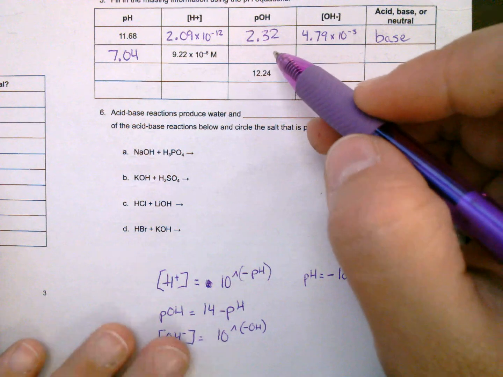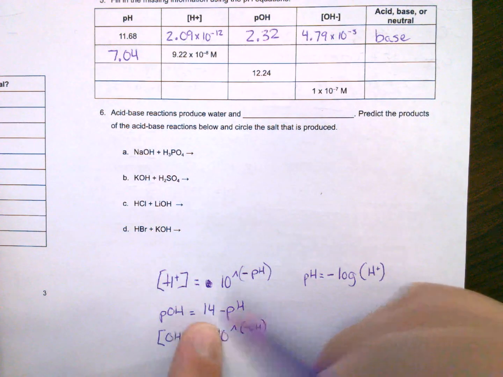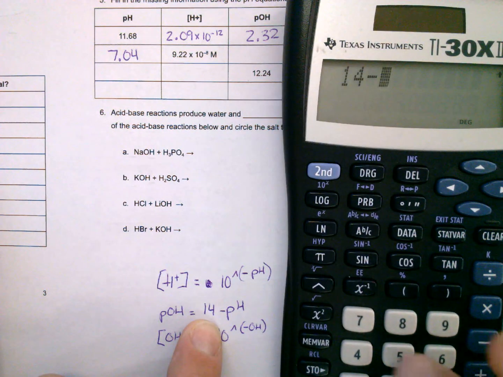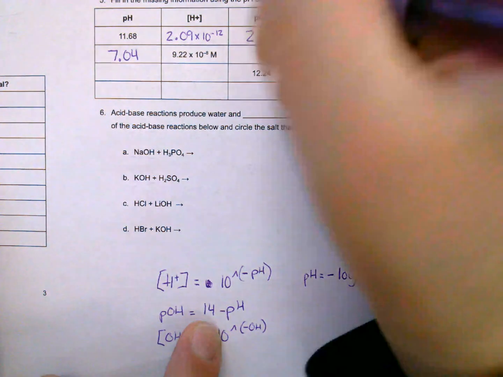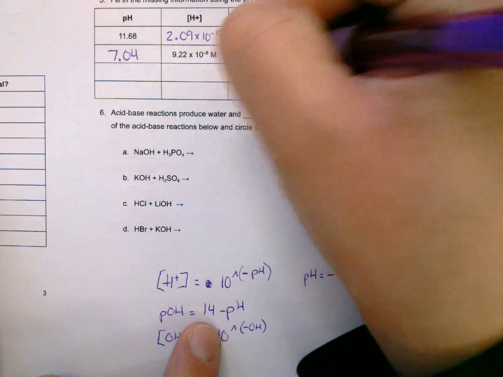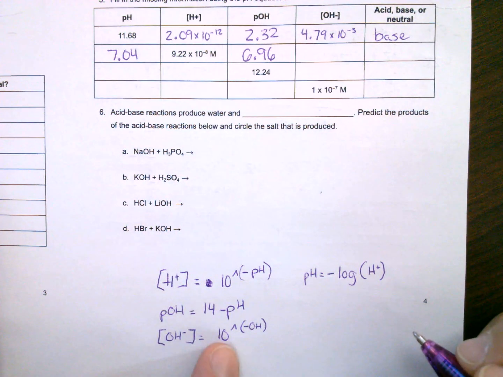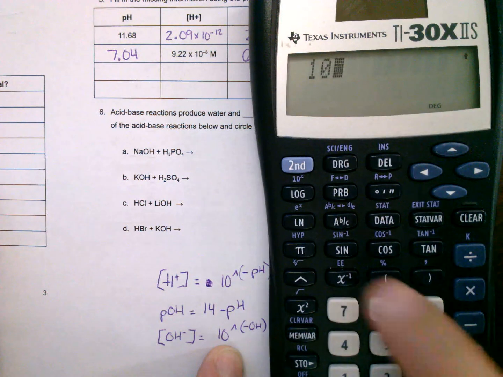Finding the pOH, we can use that formula again, 14 minus pH to give us that pOH. That's about 6.96. Let's find the OH concentration just like we did before, 10 with a caret negative pOH.